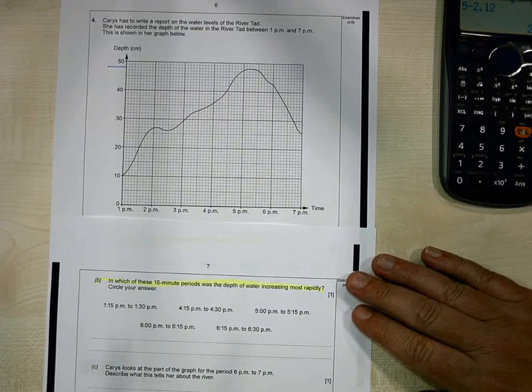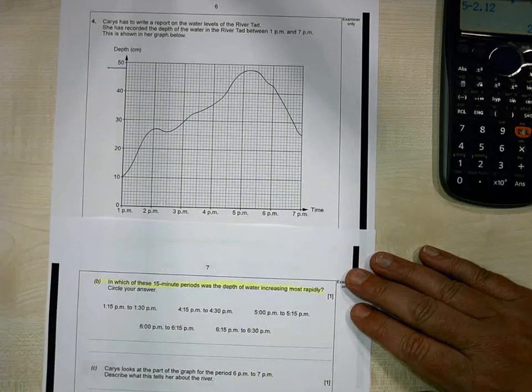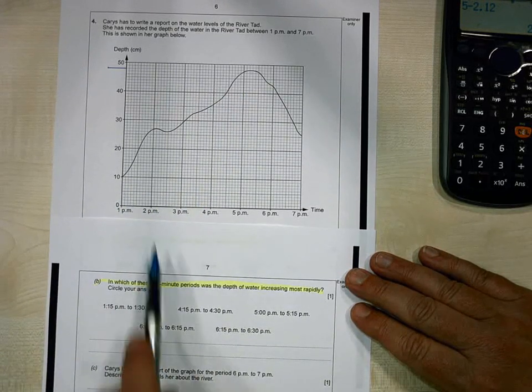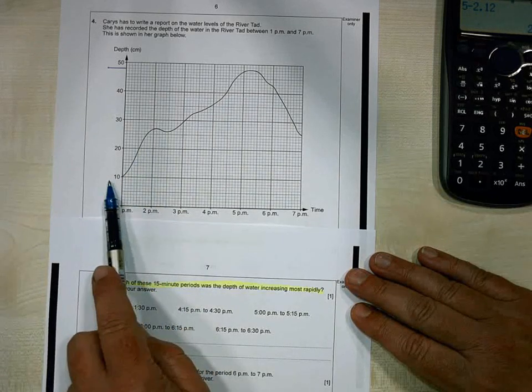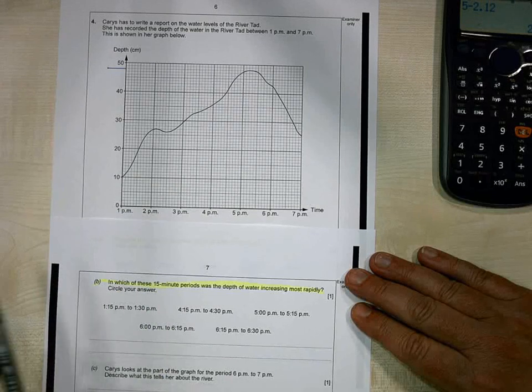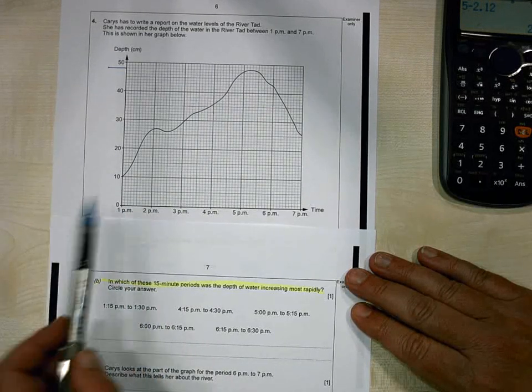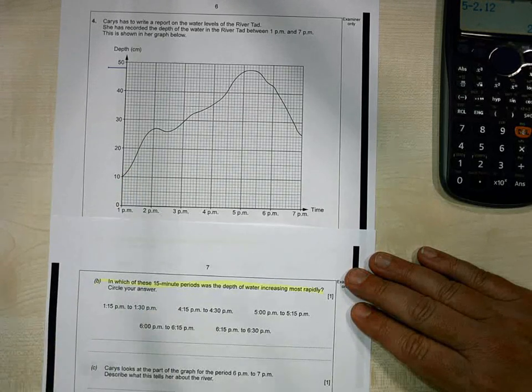So you're looking to find where the graph is at its steepest, and you'll see that it is there. So it's between 1:15 and 1:30. So it's at this point here that it's at its steepest.